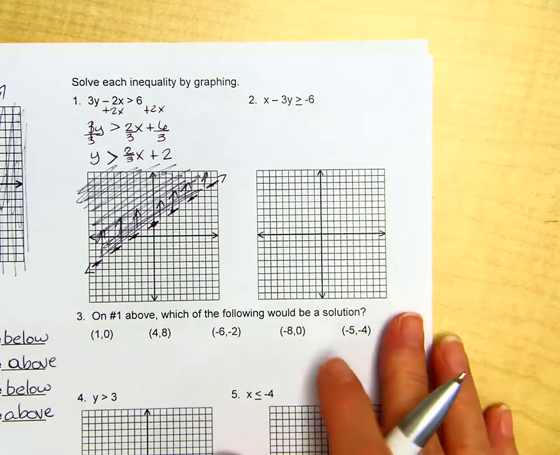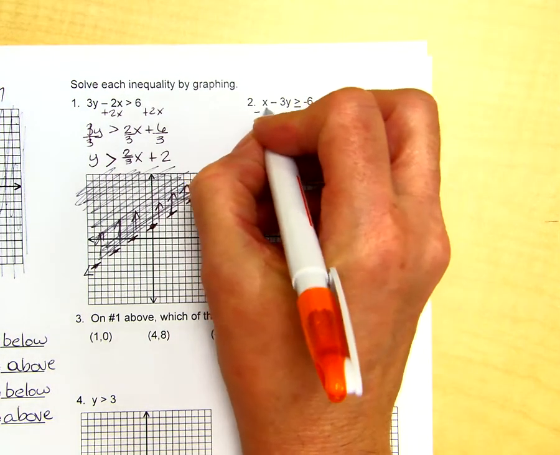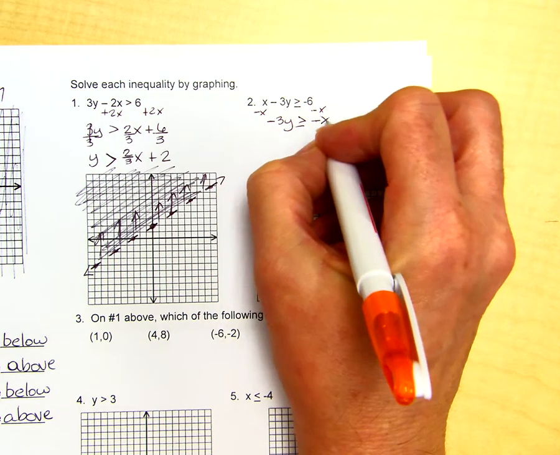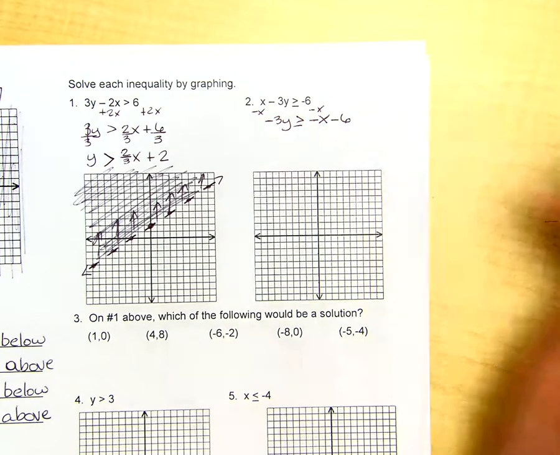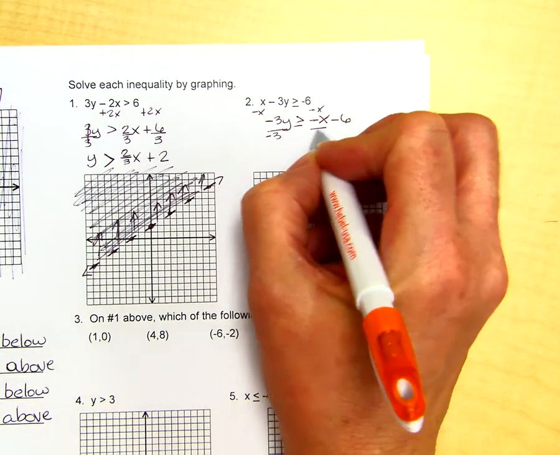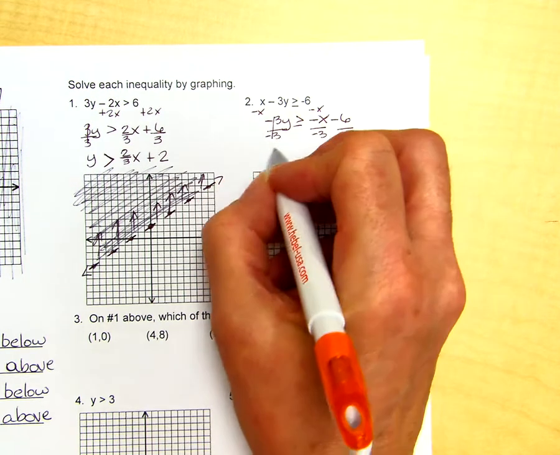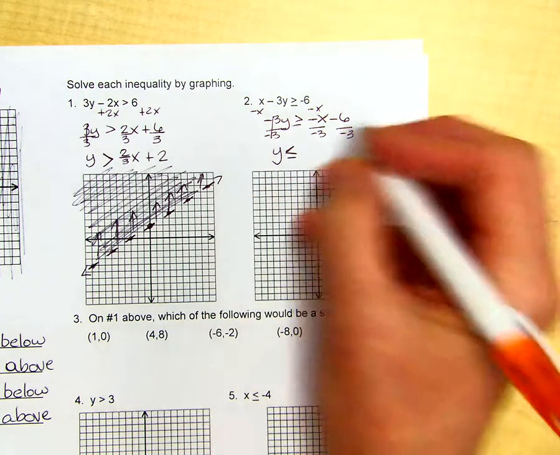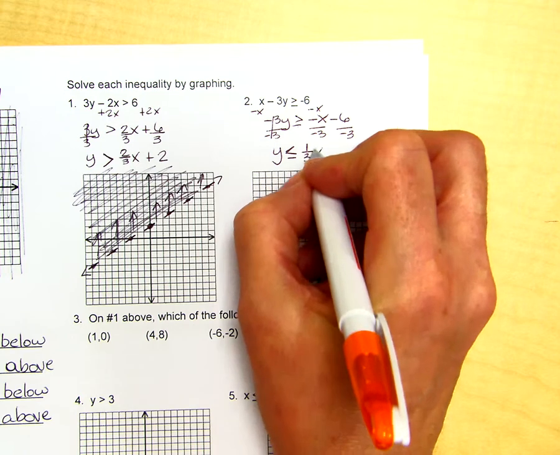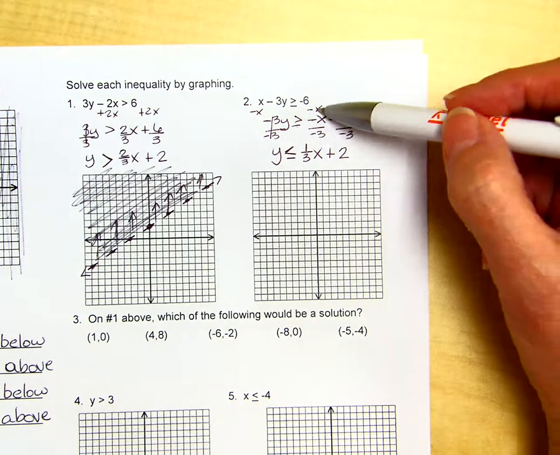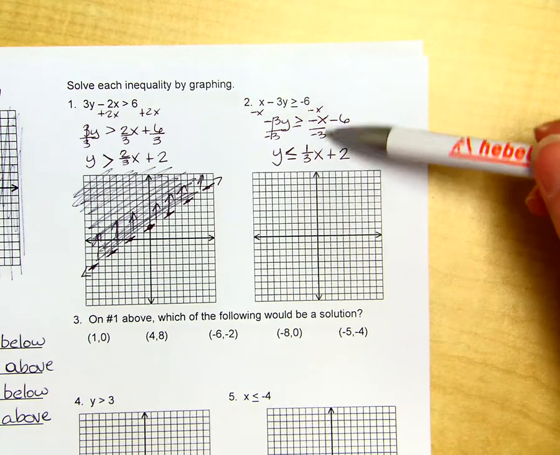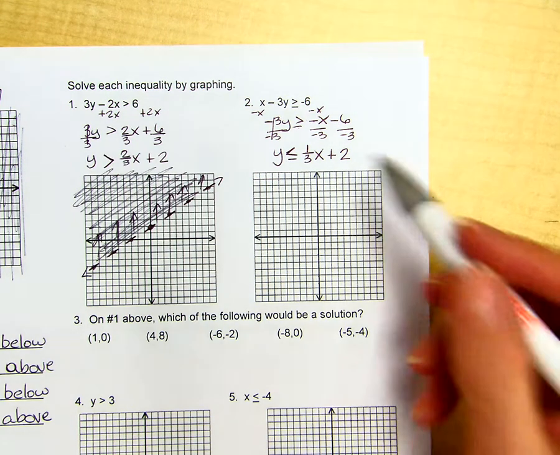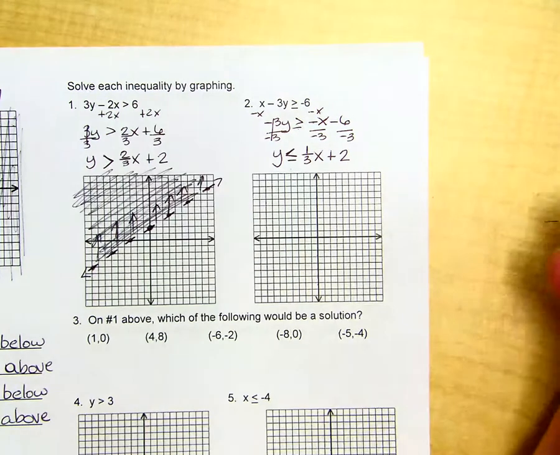For number 2, again, we need to solve for y, so we're going to subtract x from both sides. So we have negative 3y is greater than or equal to negative x minus 6. We're going to divide everything by negative 3. And because we divided by negative 3, this sign flips and becomes a less than or equal to. Negative 1 divided by negative 3 is a positive 1/3. We put our x real big beside the fraction. Negative divided by negative is positive. So this time we have y less than or equal to 1/3 x plus 2.